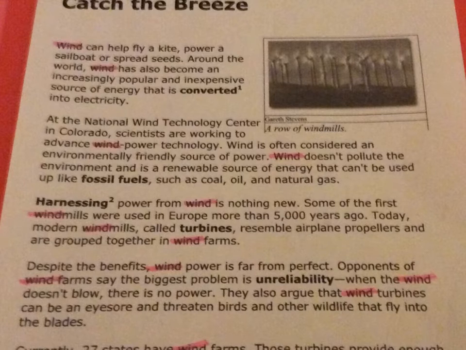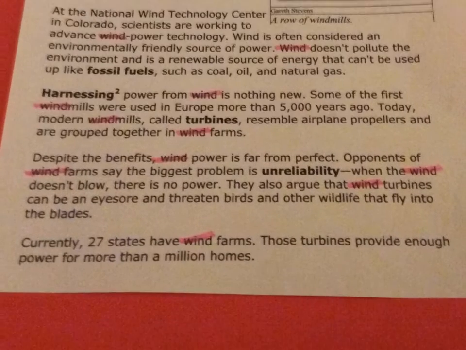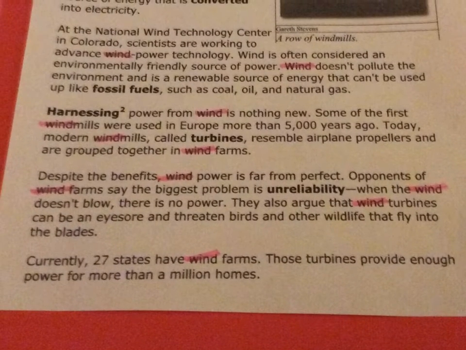When the wind doesn't blow, there is no power. They also argue that wind turbines can be an eyesore and threaten birds and other wildlife that fly into the blades. Currently, 27 states have wind farms. Those turbines provide enough power for more than 1 million homes.